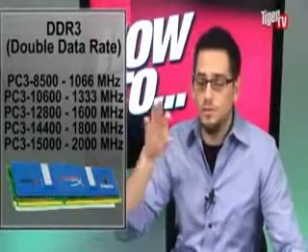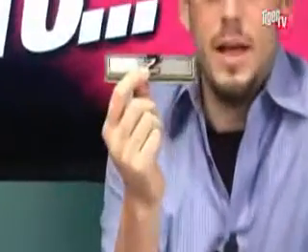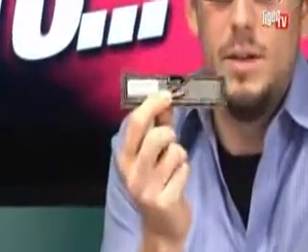And just in case you want to know the difference between the PC 8500 and the 1066 megahertz number, that's just a simple calculation. If you look at a stick of RAM, this one has coolers on it to keep it cool, but if you were to peel this off, there's 8 chips on there. If you multiply 8 by 1066 megahertz, that comes up to 8500.